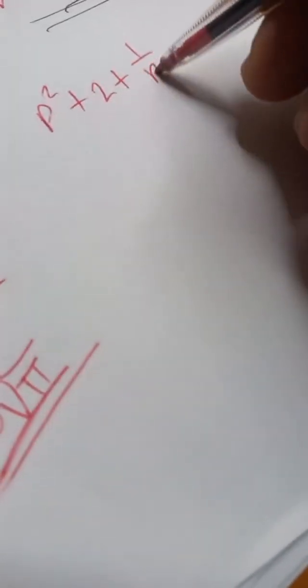Someone had a problem with this question. P squared plus 2 plus 1 over P squared. Who had a question? Who didn't understand this question?